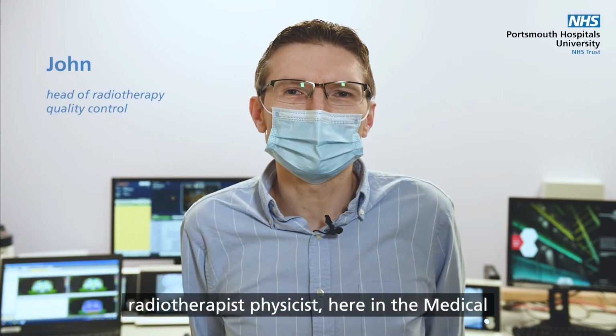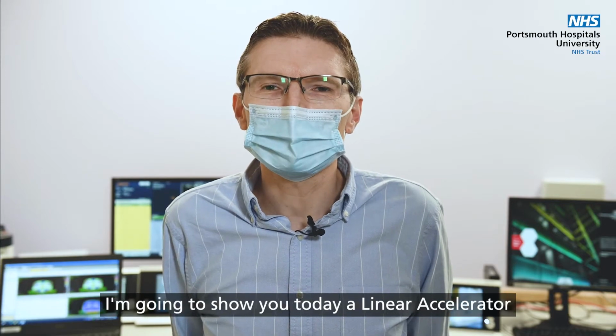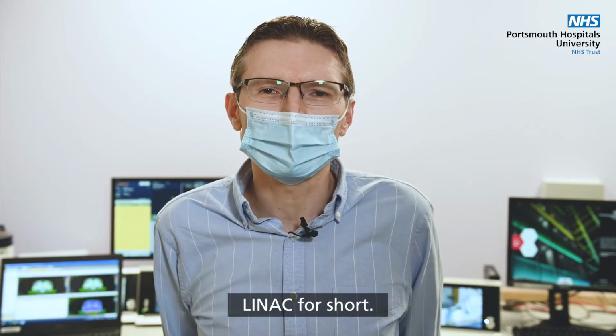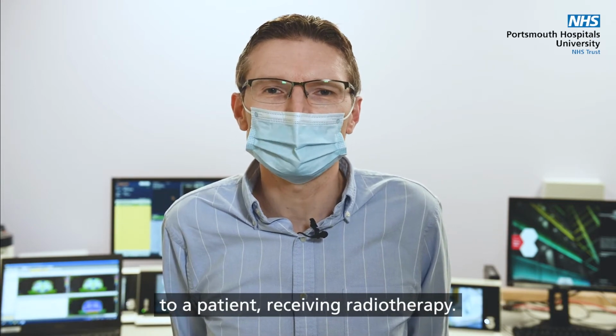I'm a radiotherapy physicist here in the Medical Physics Department at QA Hospital, Portsmouth. I'm going to show you today a linear accelerator, LINAC for short, which is used to deliver high doses of radiation to a patient receiving radiotherapy.